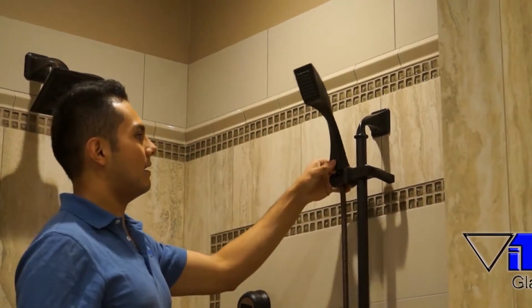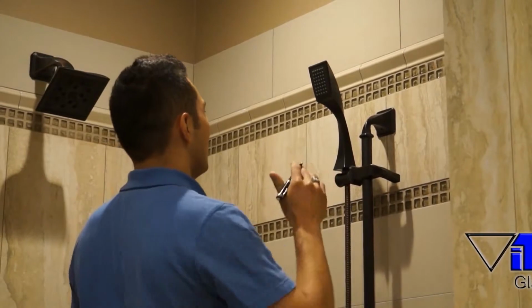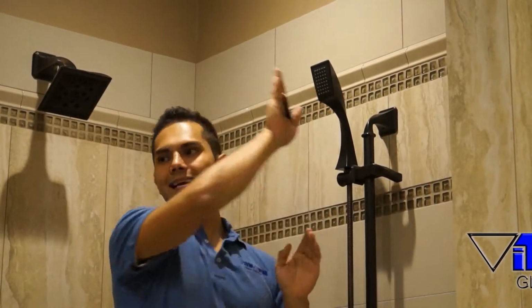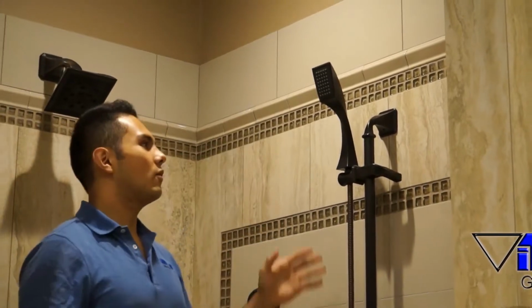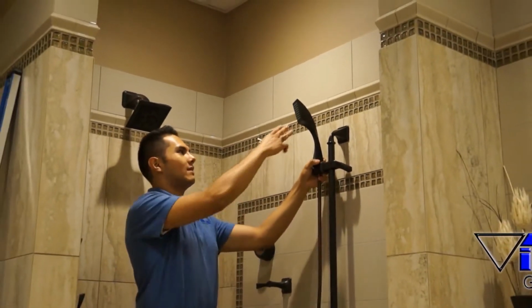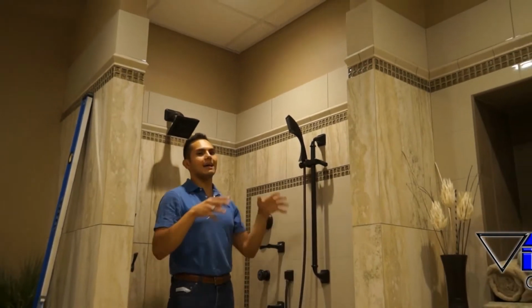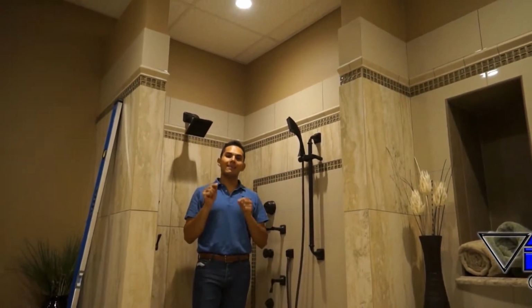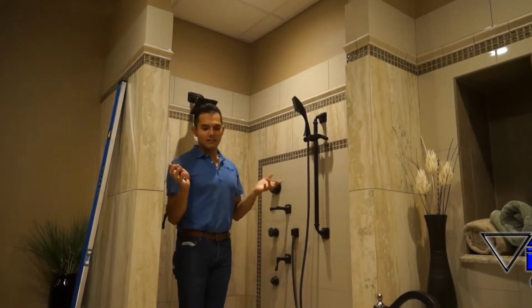Suppose this was the only shower head. If I was taking a shower, the water would come out of the gap. So it is important that when you are taking a shower, you aim the water where there is no gap, or else the water will come out.